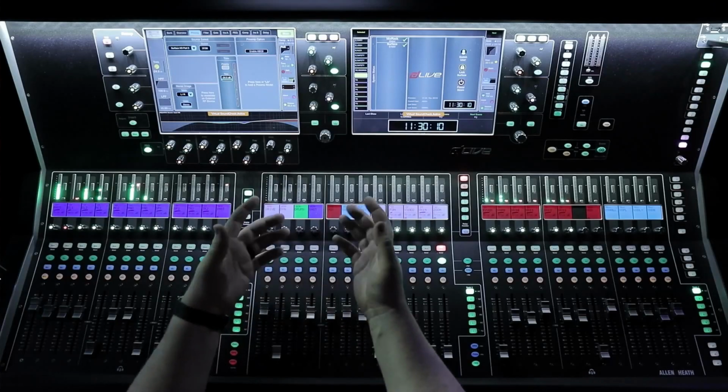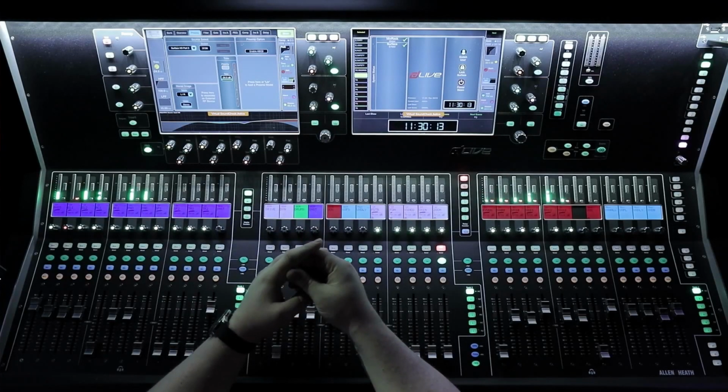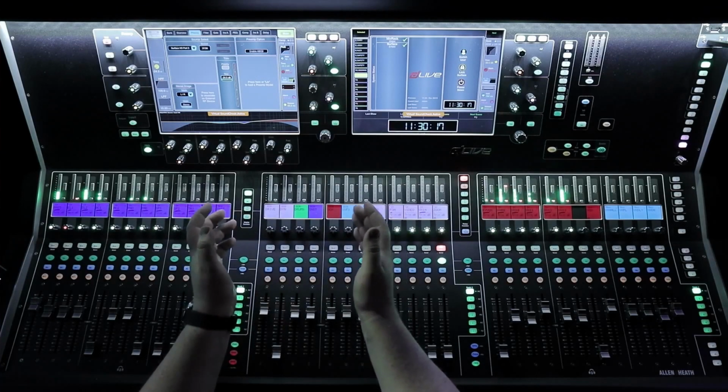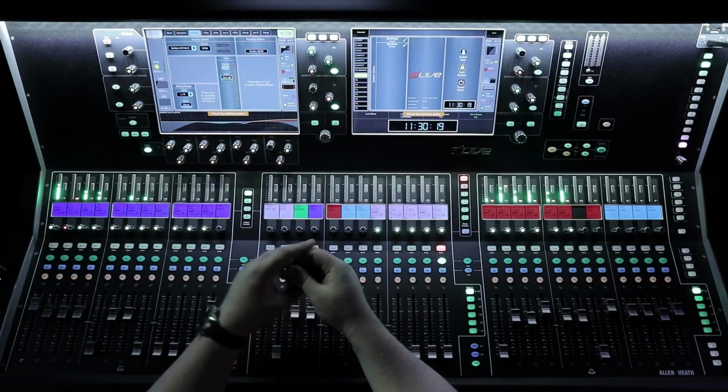In this video, we're going to be talking about channel routing on our new dLive. Channel routing can be done on the dLive quite a number of ways. First, let's talk about assigning and unassigning things out of a DCA.